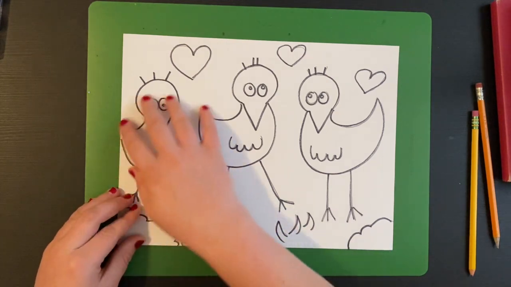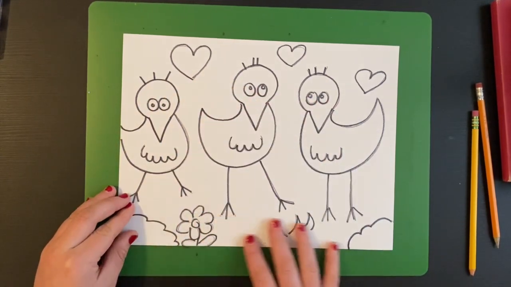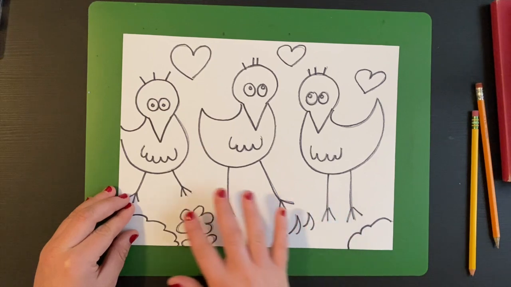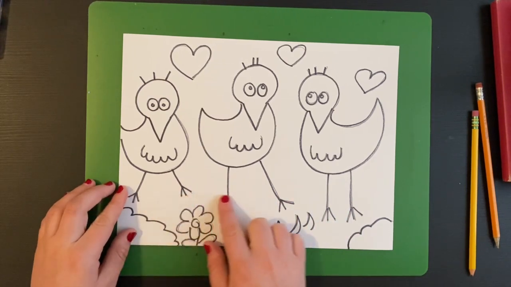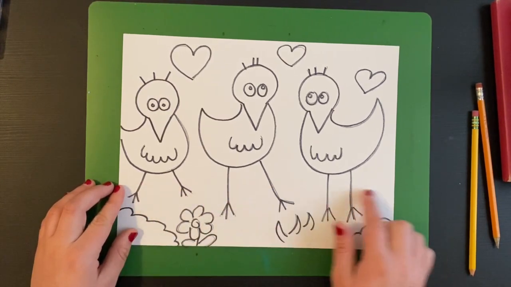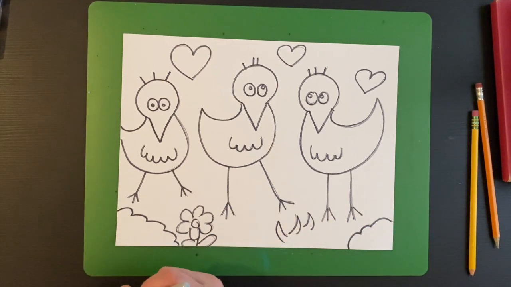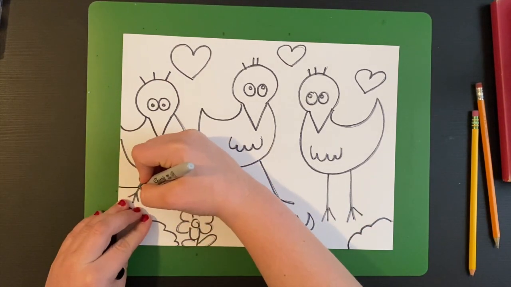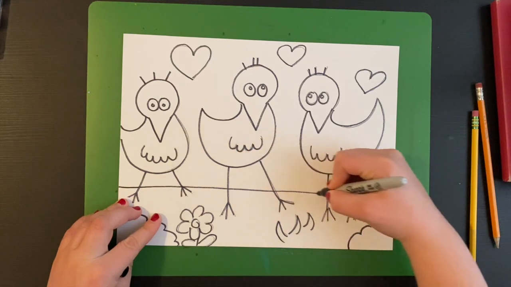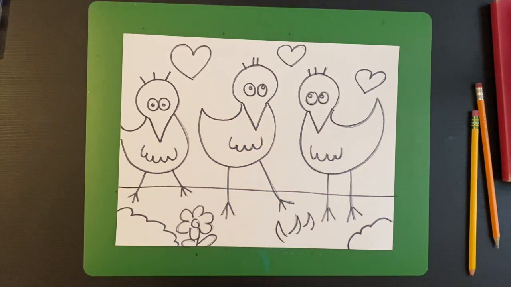So first of all, we have drawn our birds. We have drawn some of our details in the front. Now, it would look better if we put a little bit of a horizon line here just to show where the sky and the ground is meeting. So I'm just going to take my Sharpie from yesterday and I'm going to make that horizon line down here. Perfect. Now it looks like my birds are standing on something.